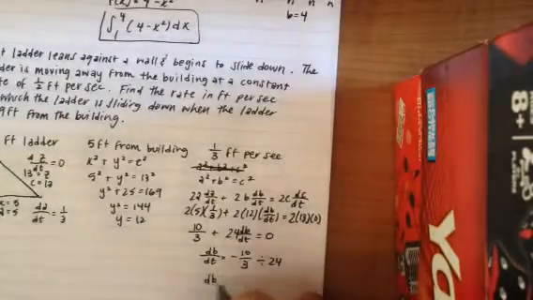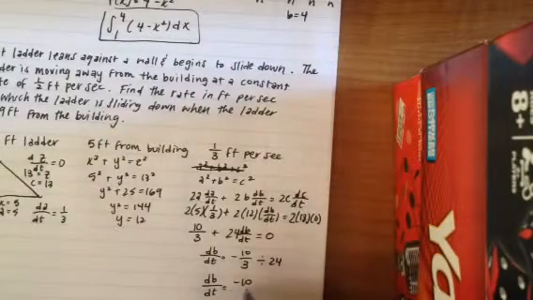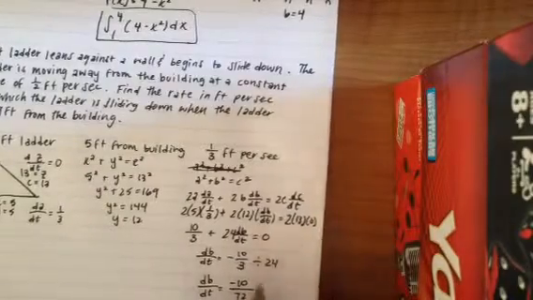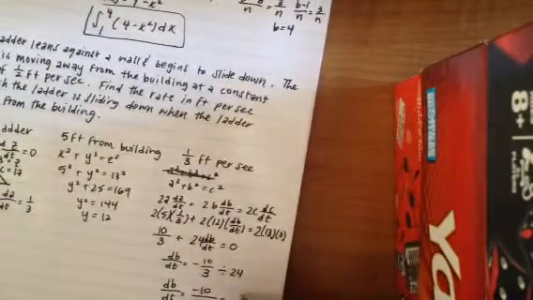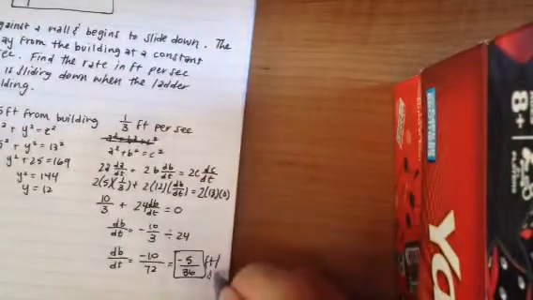So I did not plan for these numbers to be this big, but it'd be a negative 10 over 72, which can reduce to negative 5/36. And that would be our answer in feet per second.